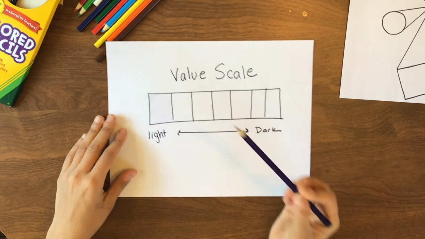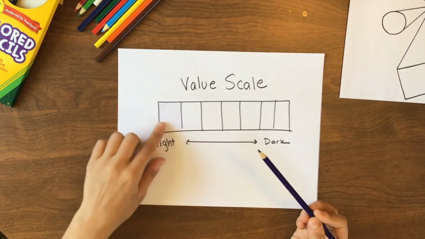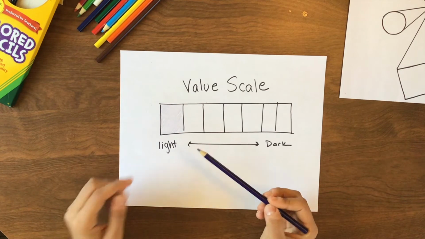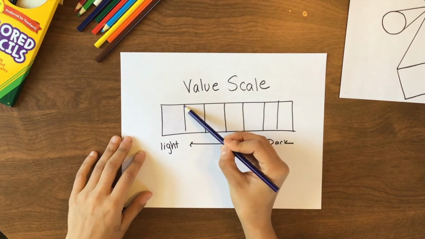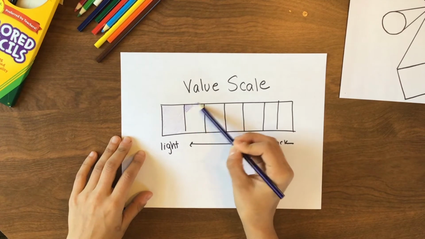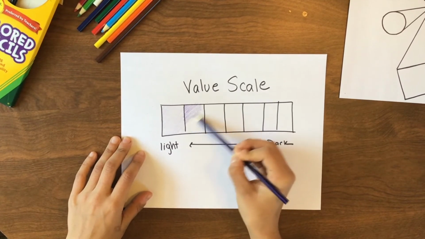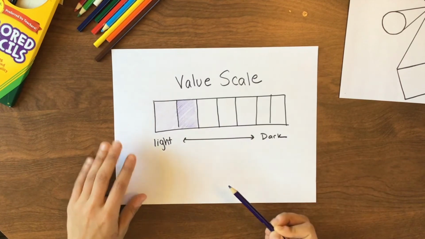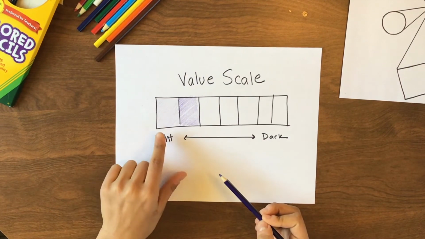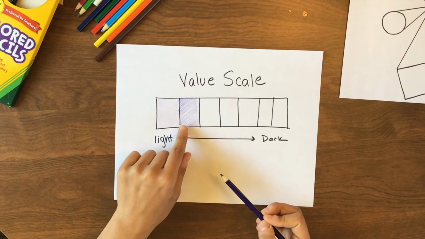That is a super nice light value. It might even be a little bit challenging to see on the camera. Now I'm going to inch my way up a little further on my pencil, and I'm going to press a little bit harder to get a darker value that's still pretty light. As you can see, this was really light. This is a little bit darker.